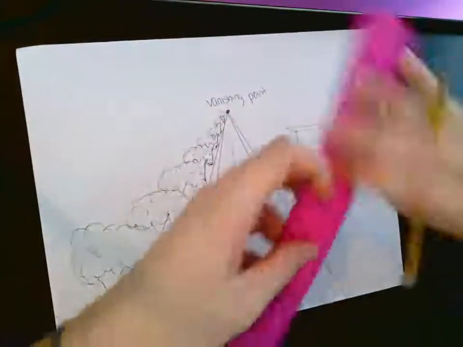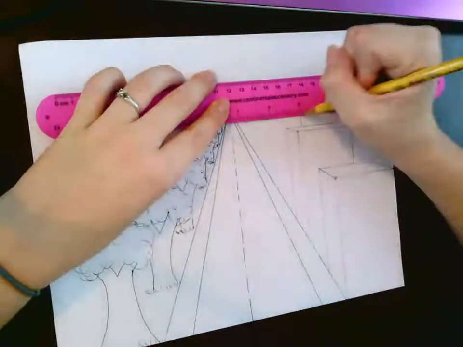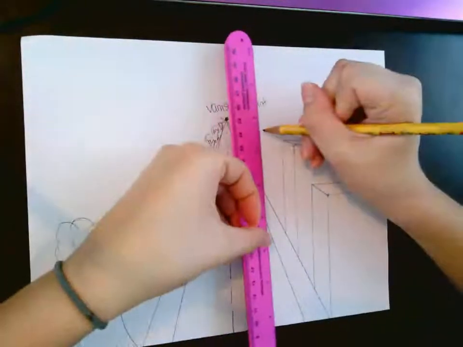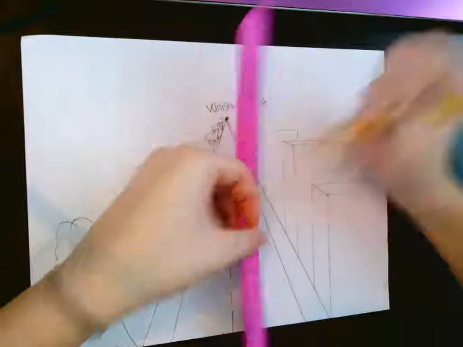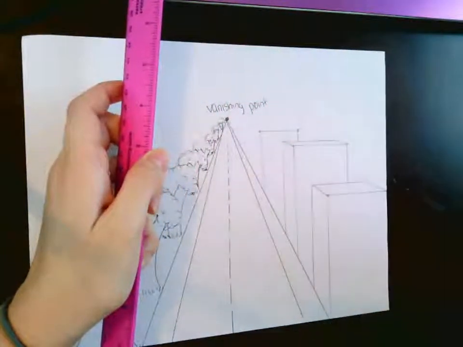Okay? I'm going to do this at least 2 more times. I want at least 2 more buildings. This one I'm going to make right here. Notice this building is smaller. I am going to try to get a smaller one here. And do the same thing. If the dots help you, go for it.